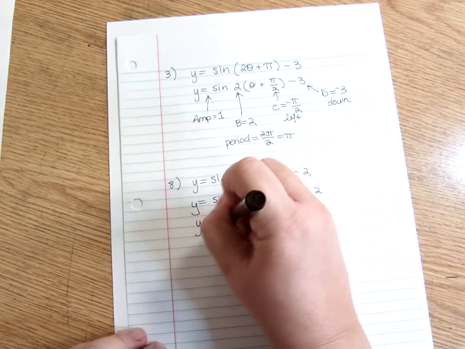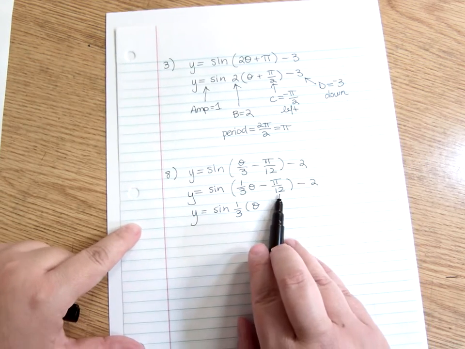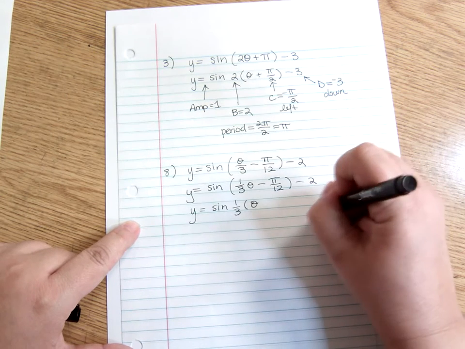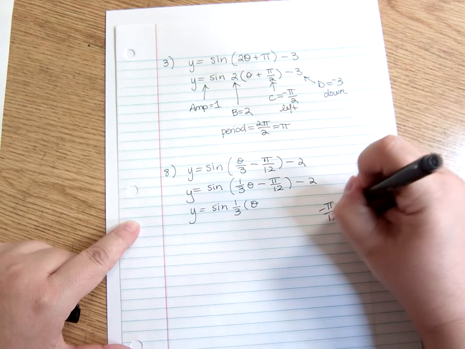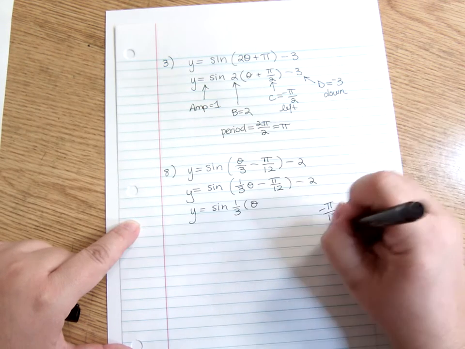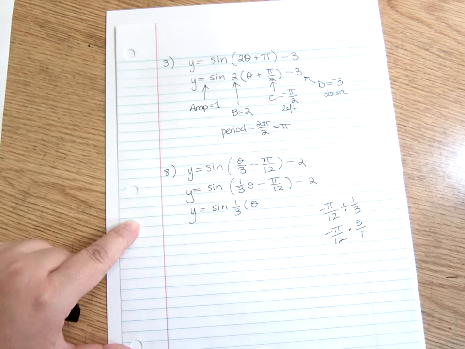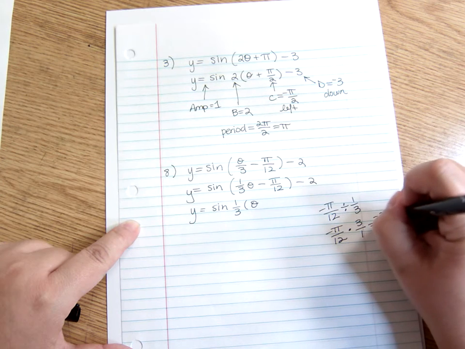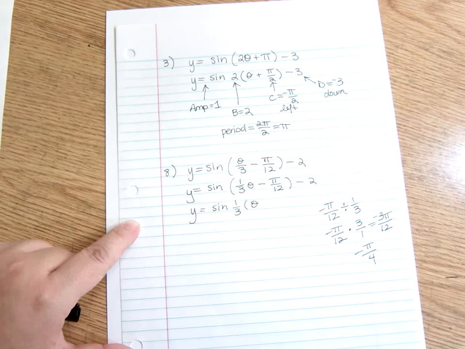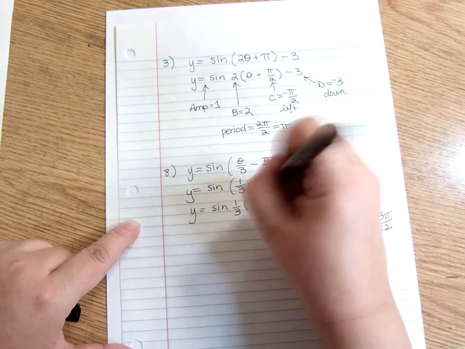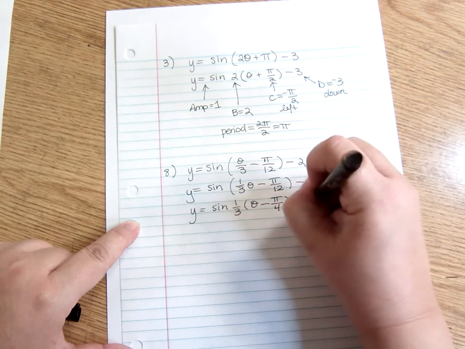If you're not sure, I would suggest doing what I'm about to do and going over to the side and saying, well, if I have negative pi over 2 and I'm dividing that by 1/3, dividing by a fraction is the same as multiplying by the reciprocal. So that's negative 3 pi over 12. 3/12 is 1/4. And that is what's going to be left when I divide out a 1/3. So minus pi over 4, minus 2.